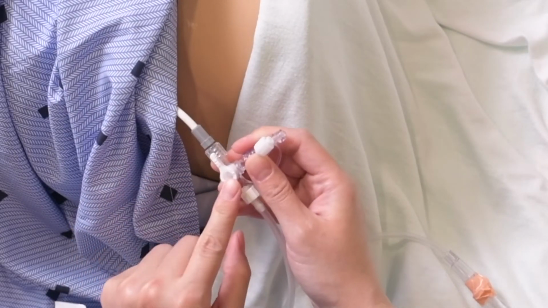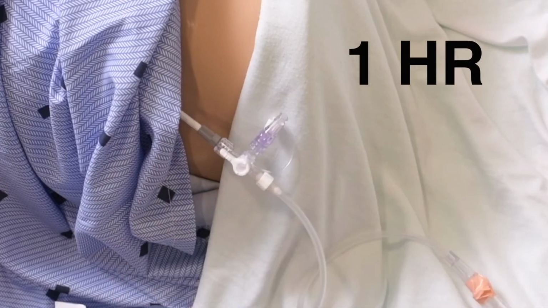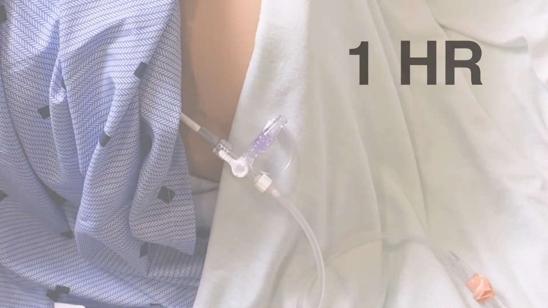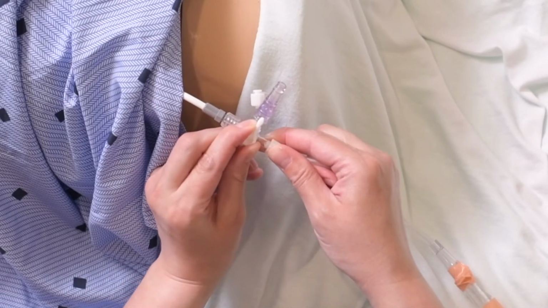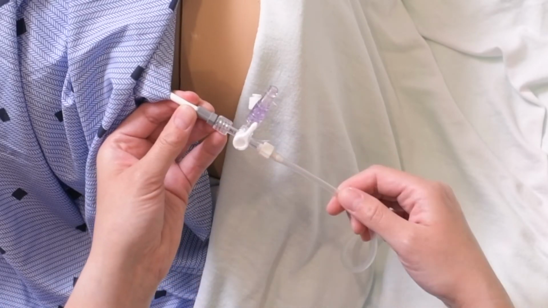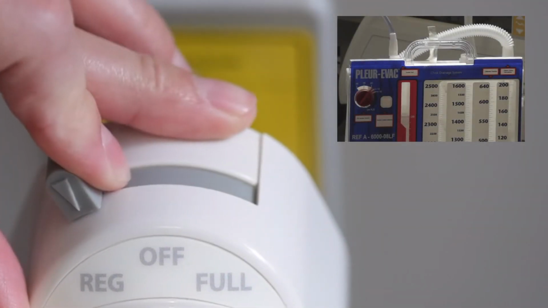Close the catheter for 1 hour. Turn the valve so that the off is towards the patient. After 1 hour, return the valve so that the off is in the neutral position, and open the drainage system. Place the drainage system under wall suction as prescribed.